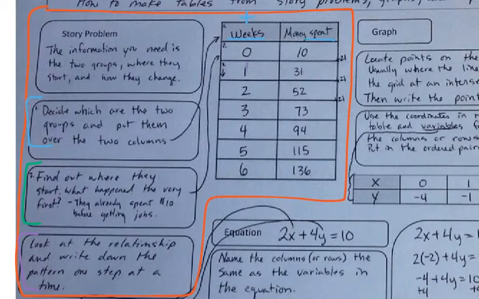So every week we're going to see how much more they've spent. Okay, and we're going to add $21 to that each week, and you can see the pattern of money spent. So within 6 weeks, they've spent $136.